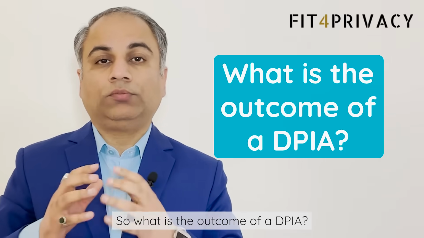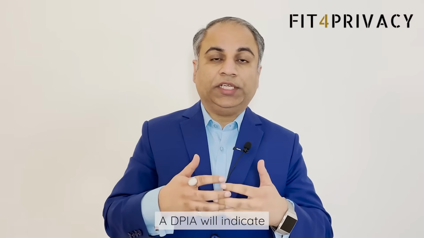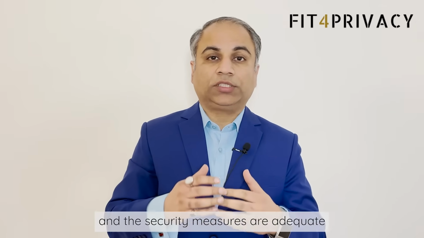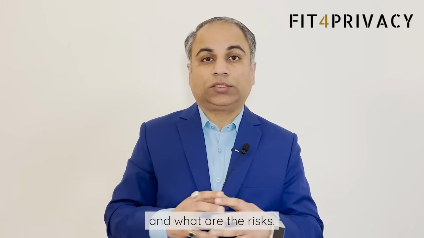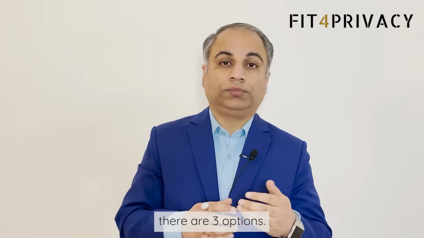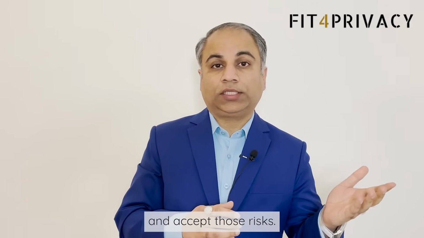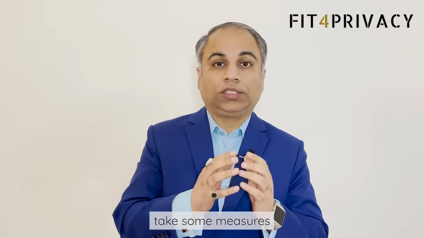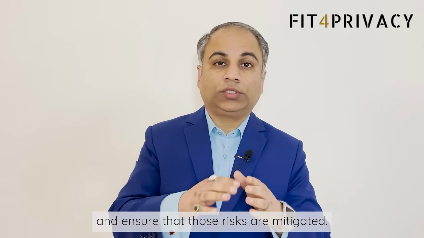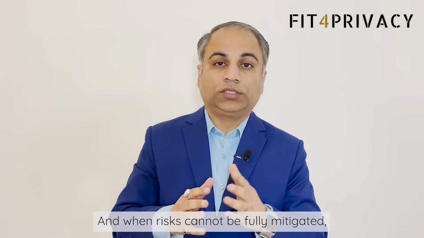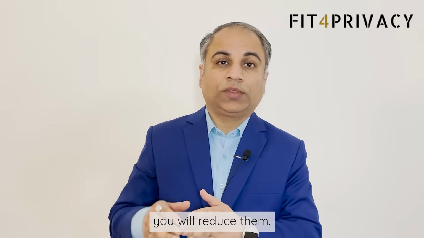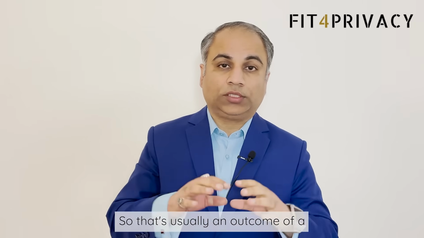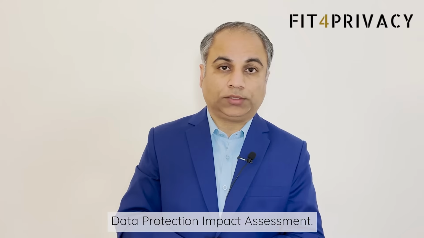So what is the outcome of a DPIA? A DPIA will indicate if the processing is necessary and proportionate and the security measures are adequate, and what are the risks. When you have identified the risks, there are three options. One is you'll go to your management and accept those risks. Second is you are going to work on those risks, take some measures and ensure that those risks are mitigated. And when risks cannot be fully mitigated, you will reduce them, and on the reduced risk, you will ask your management for an approval. So that's usually an outcome of a data protection impact assessment.